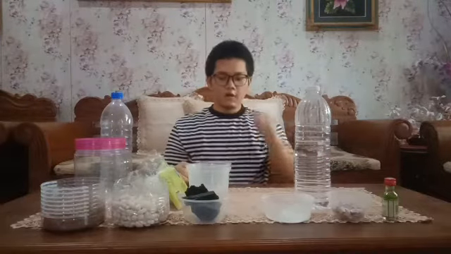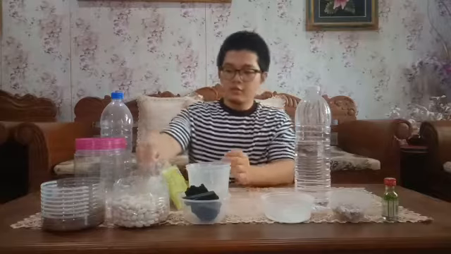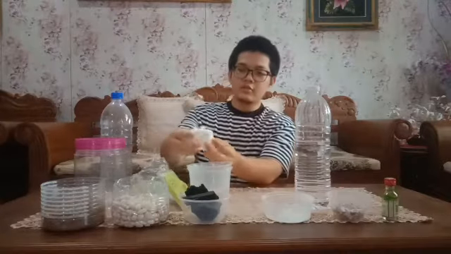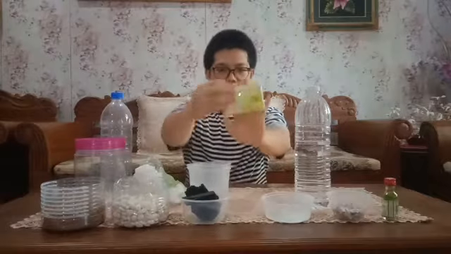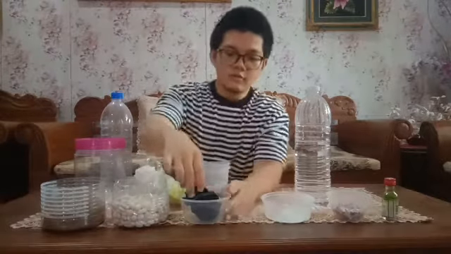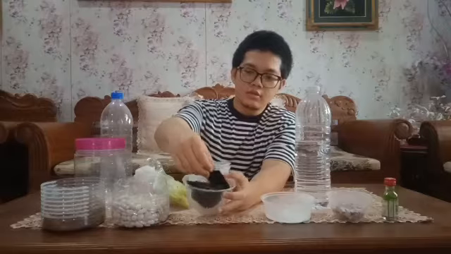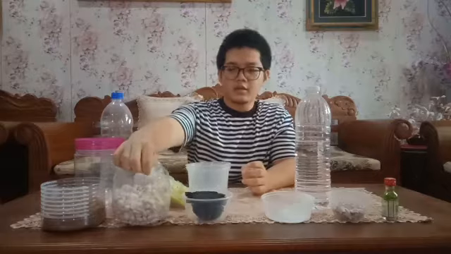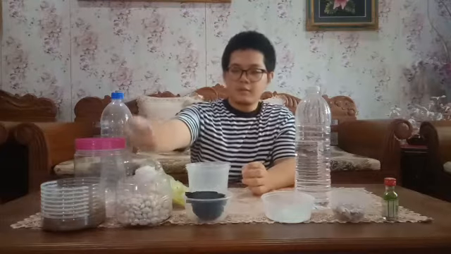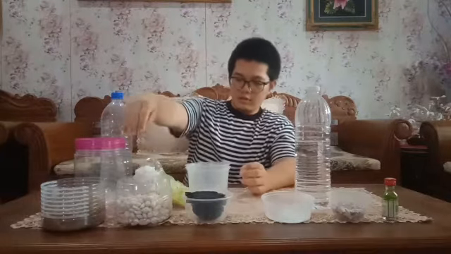First of all, I will start with the apparatus that we need for the water purifier system model. First, we have carton. Next, we have tissue. Then we have charcoal. Then pebble or granite, any rock that is medium size.